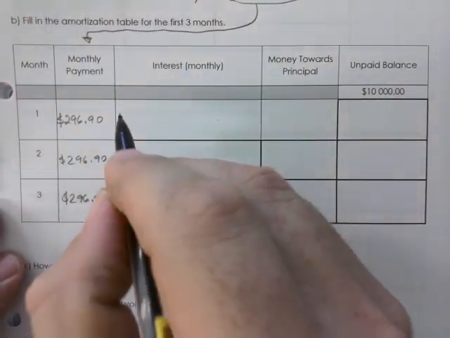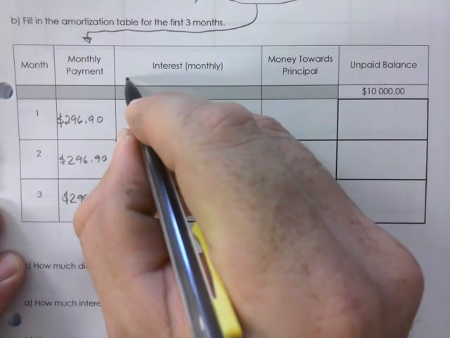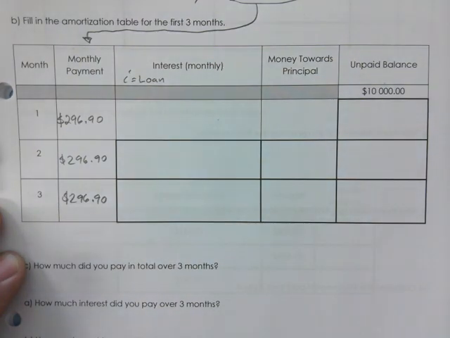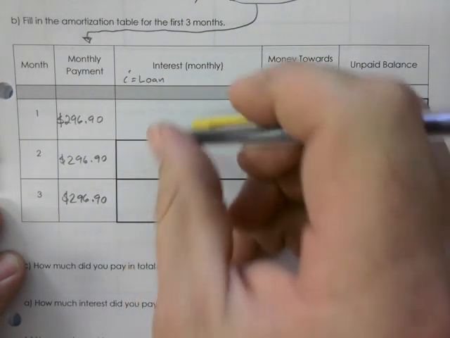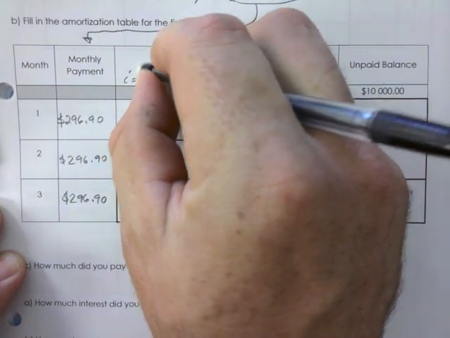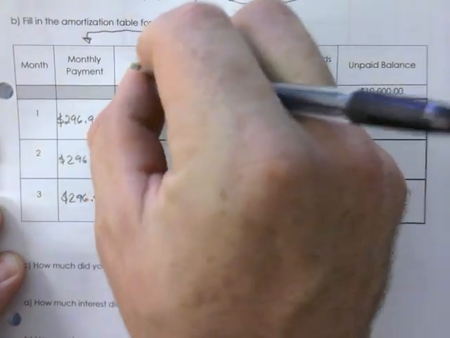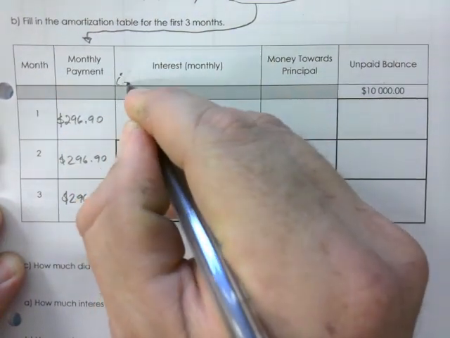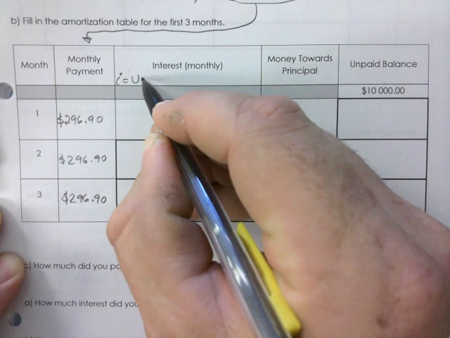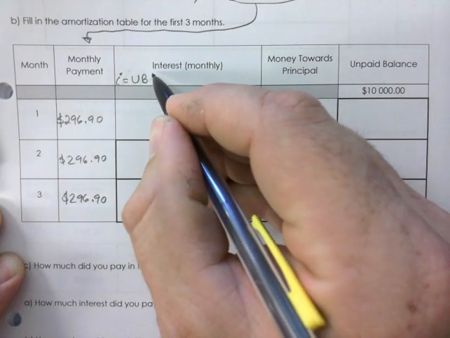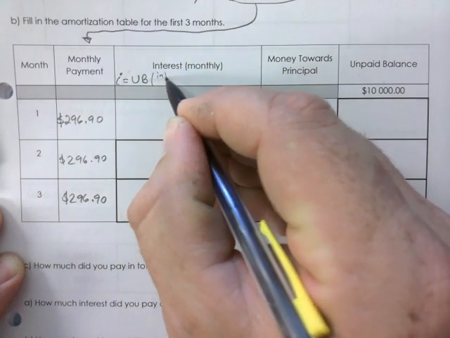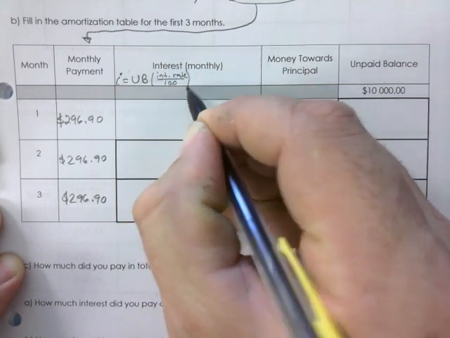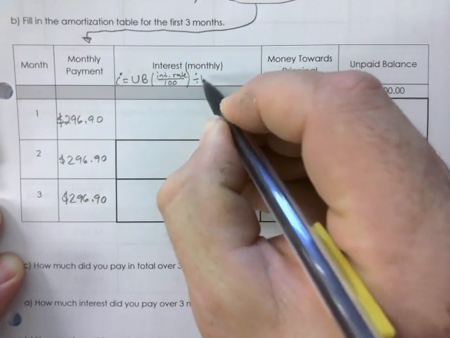Nothing new here. To figure out the monthly interest, I'm going to go like this. Loan. You know what? I'm going to change this one slightly. Sorry about that, because I'm afraid you might make a mistake. So erase. I'm going to erase everything. Just going to start way on the left side. It's unpaid balance times interest rate divided by 100. All of that divided by 12.